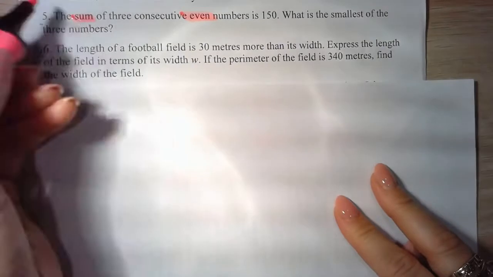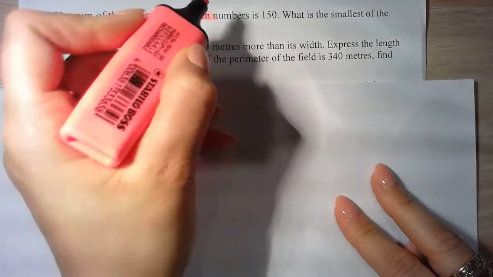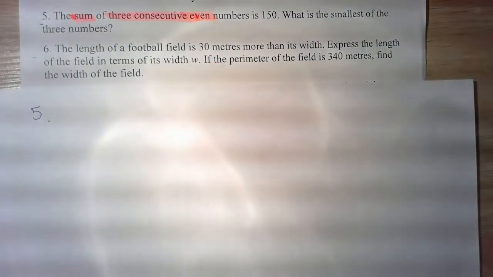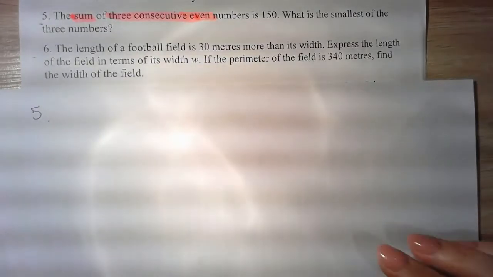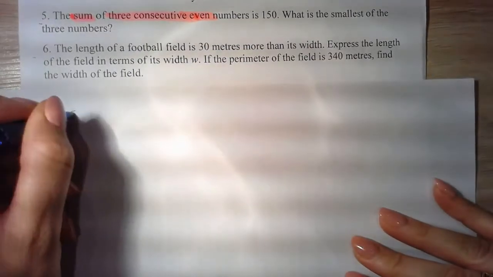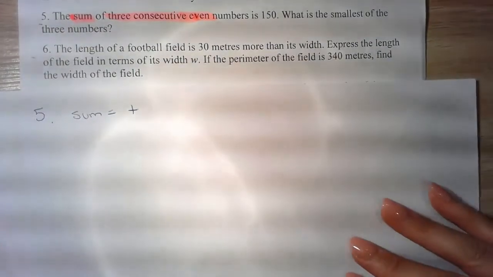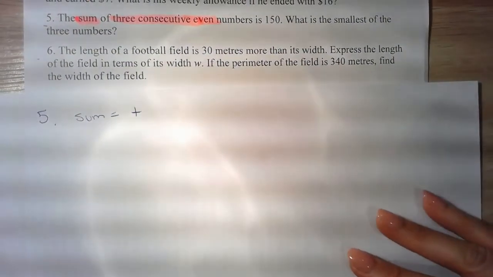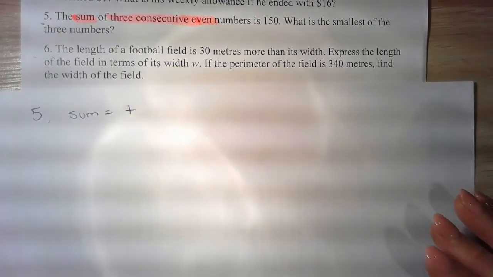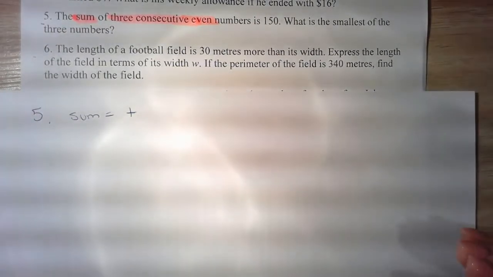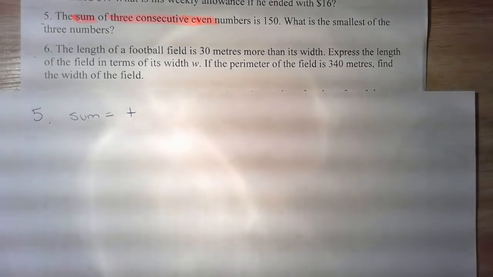We want the sum, and there are 3 consecutive even numbers, yeah? So use that highlighting. Sum, we know, means addition. Okay, so write those sorts of things down for yourself. 3 consecutive. Ooh, what's consecutive mean? Consecutive, one immediately after the other.